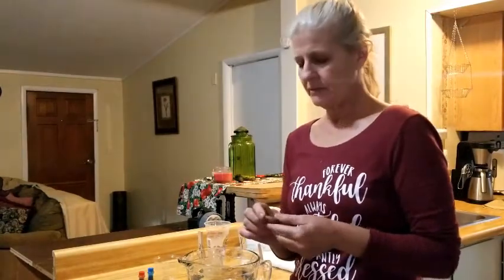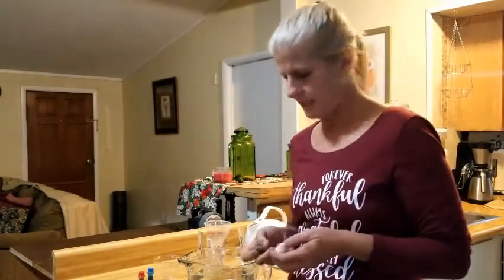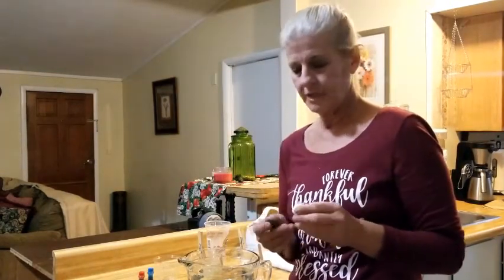I found it in my yard. Now, even though they're practically the same size, one is more dense than the other. And you'll see that in just a minute when I put it into this bowl of water. One of them is going to sink and one of them is going to float. Can you guess which one?